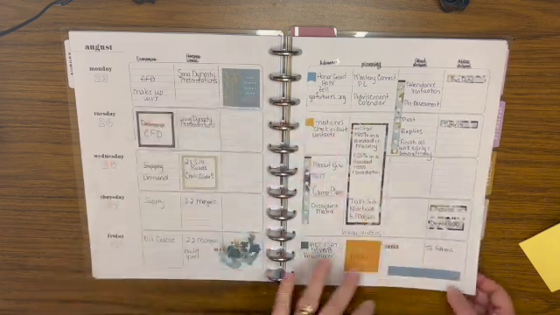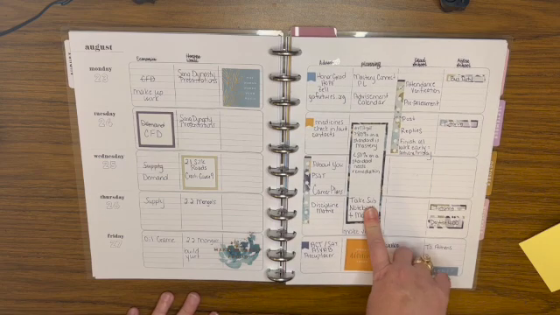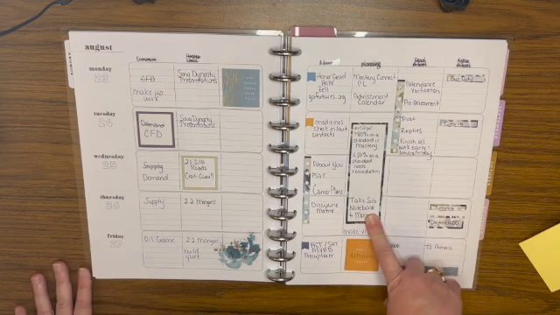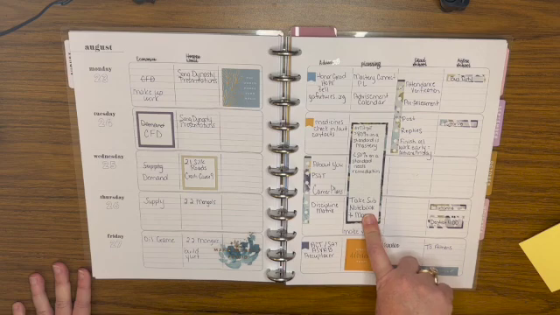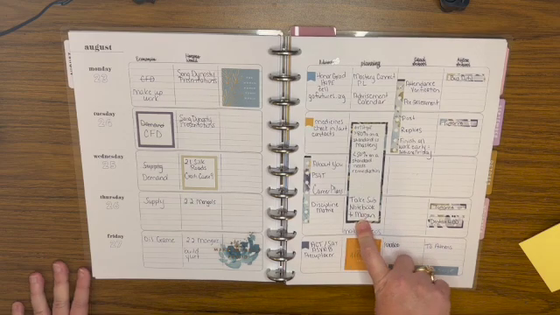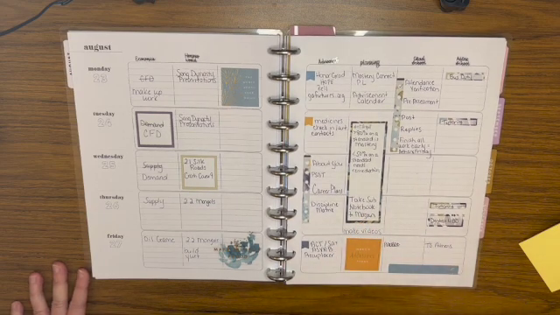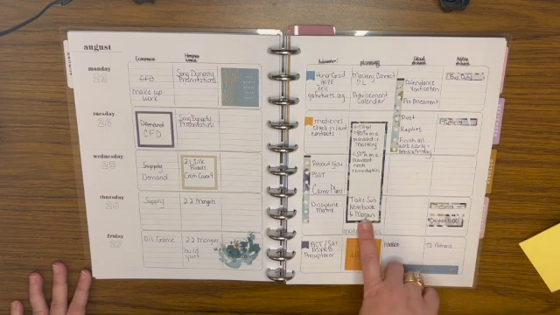So we have that. I have my planning. We have substitute notebooks with emergency lesson plans, and we had to take them to our academic coach so that she could check over them, make sure we had all of our rosters, some emergency work for students to do.